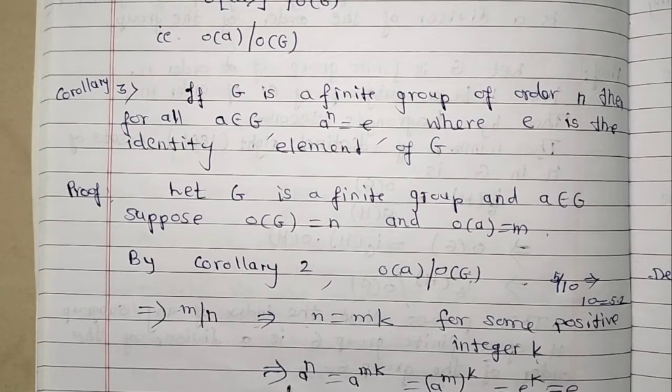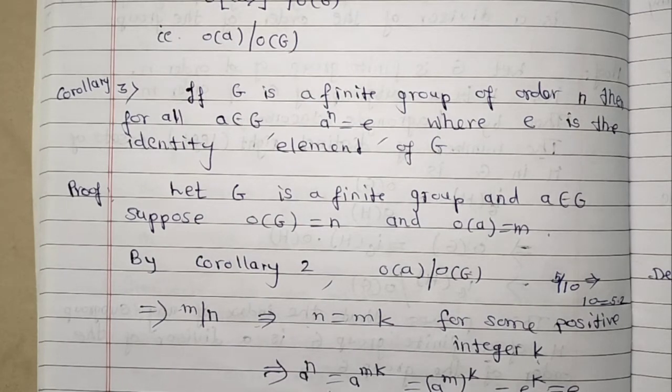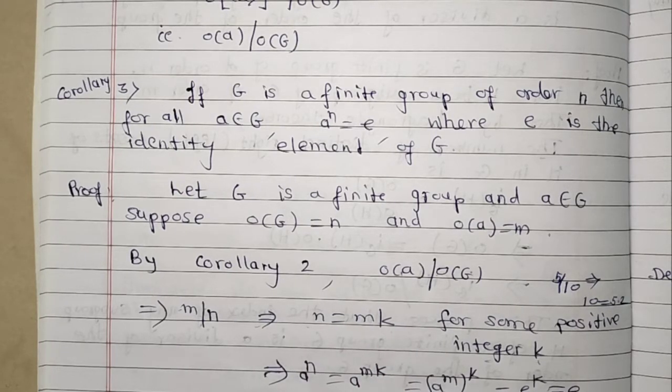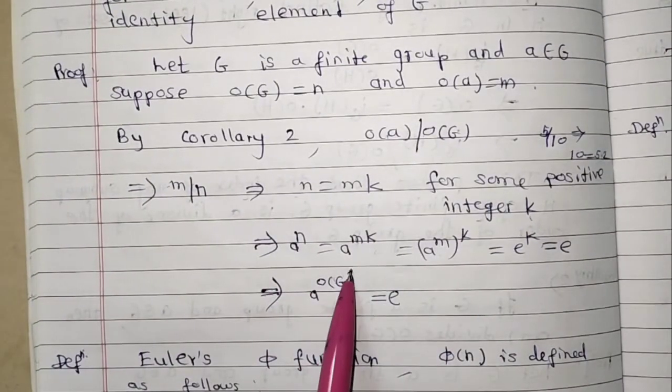This implies a raised to n equals a raised to mk, since n is equal to mk.